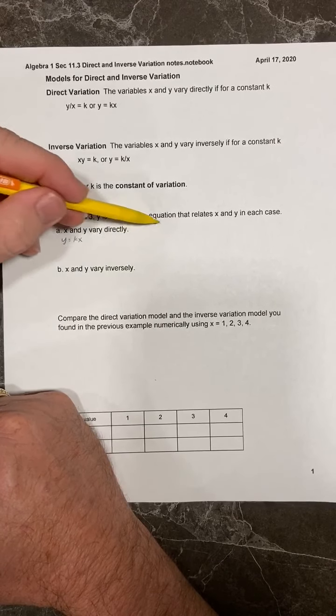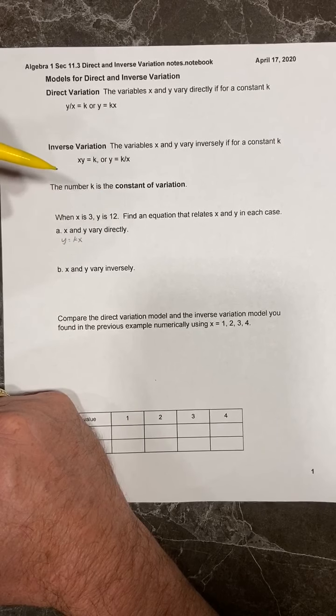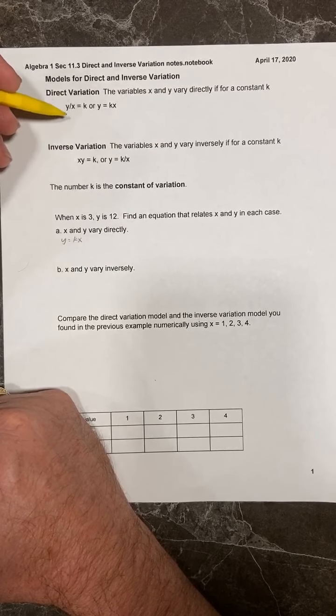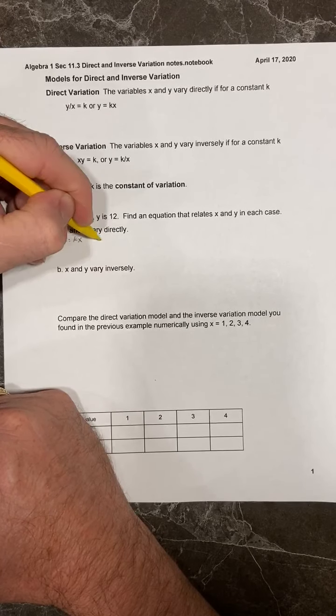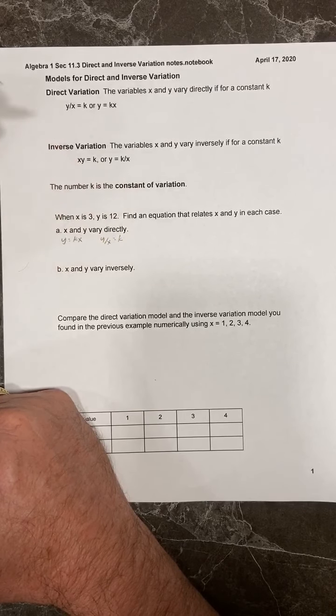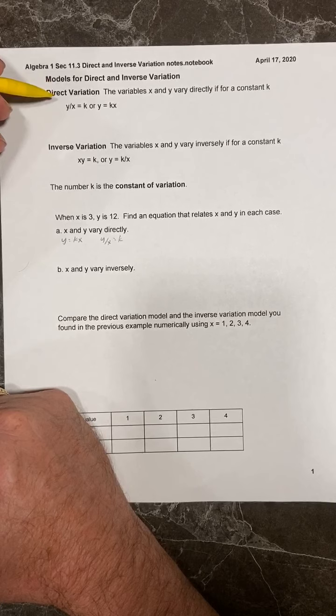But in order to write an equation, we have to know what the k value is to plug into y equals kx. So we know that y over x is going to equal k for direct variation.